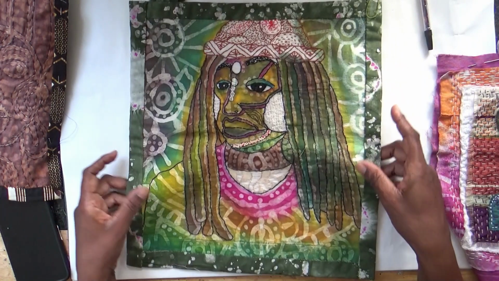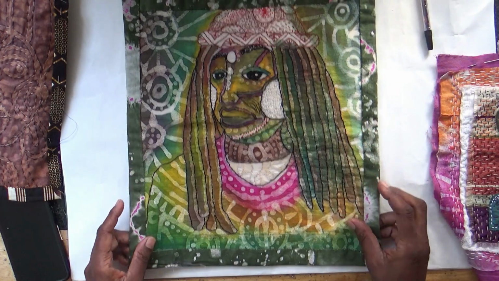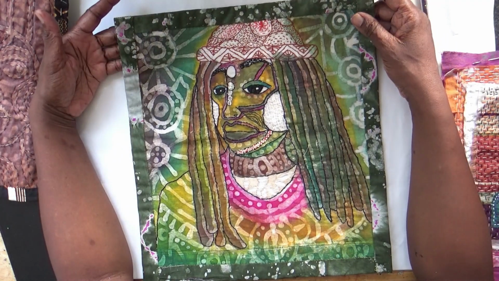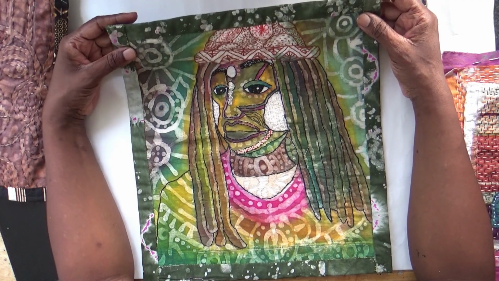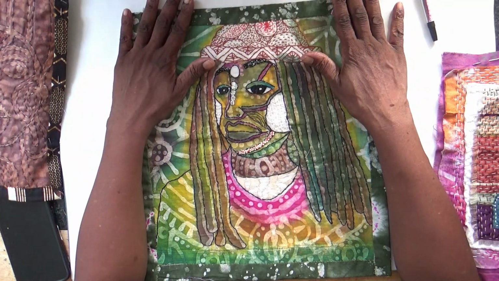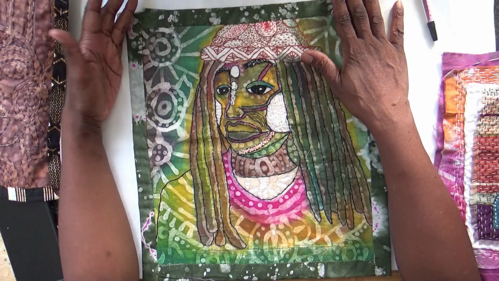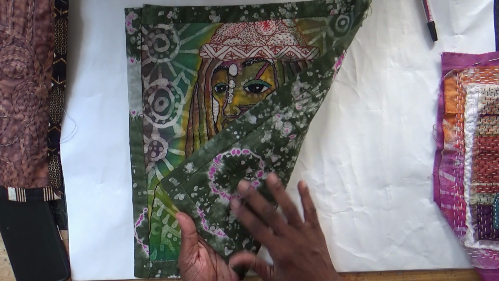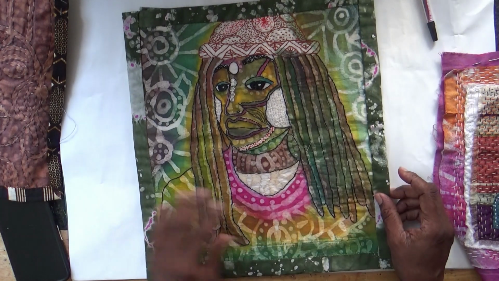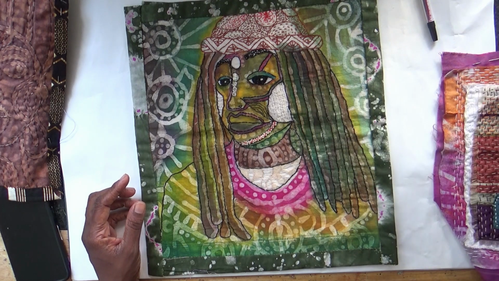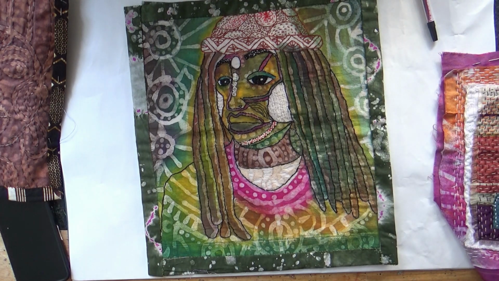But it just went really nicely with the work that I did on the front. So when I add those bits at the top, the tabs, then it will be ready. I'll just need my little fabric tab at the back with my name. And yeah, it's feeling as if it's where it needs to be.